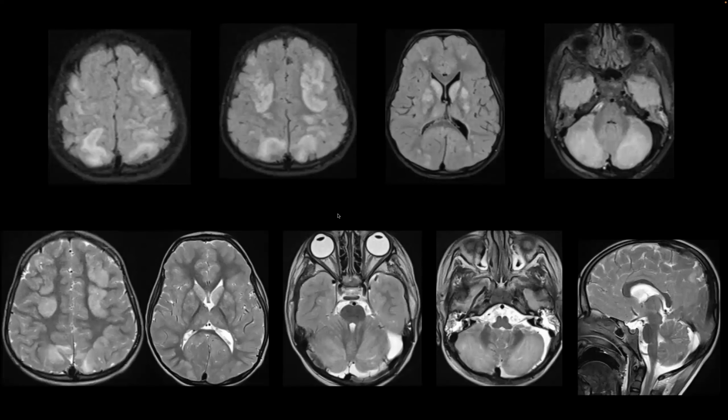FLAIR and T2 sequences again demonstrate these abnormalities in the deep gray nuclei, the subcortical cortical regions, and also the cerebellum. The only odd point for biotin thiamine was the involvement of the cerebellum, at least at this age. The early infantile ones can have cerebellar involvement, but usually at a later age it's the deep gray nuclei and the subcortical cortical regions. The cerebellar cyst seen on the left side is not related to the condition, at least clinically.